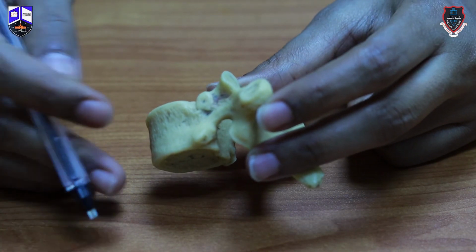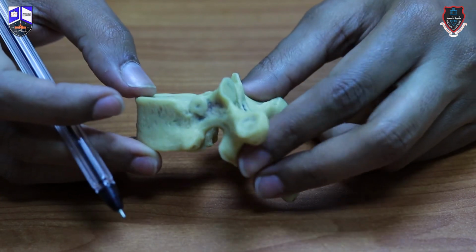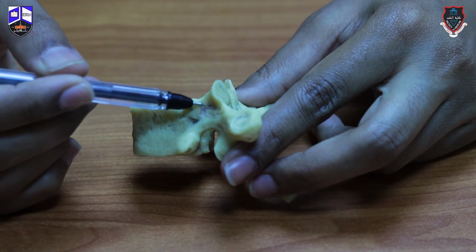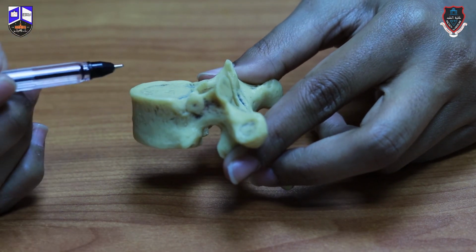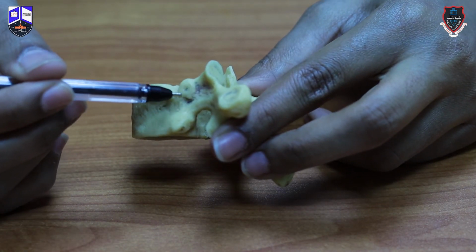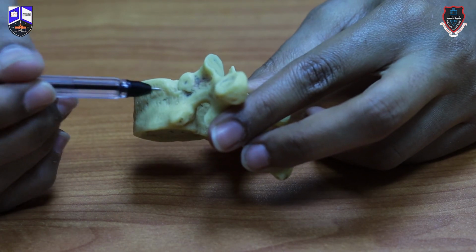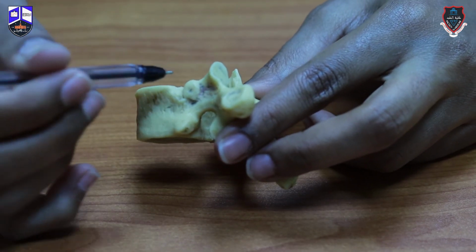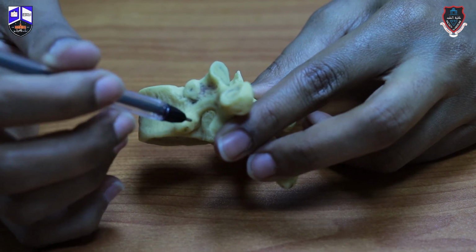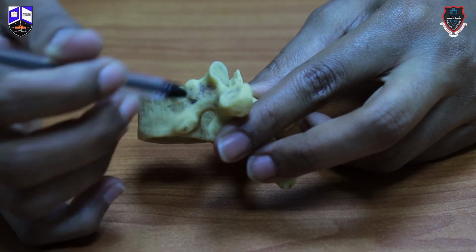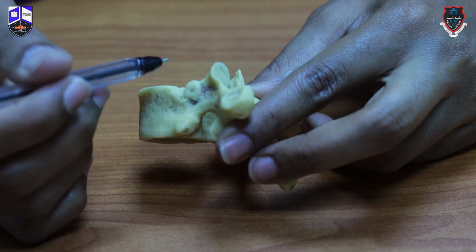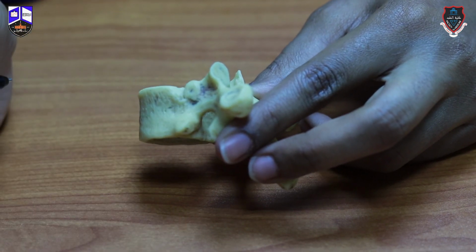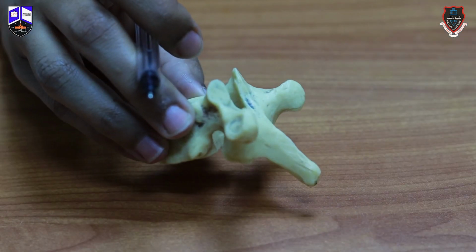The third feature is that the superior border of the pedicle does not lie level with the upper margin of the body of the vertebra. It lies somewhat low down, so that the body of the first thoracic vertebra participates in the formation of the intervertebral foramen both above and below, for the transmission of the 8th cervical spinal nerve and the 1st thoracic spinal nerve. So that's all for atypical thoracic vertebrae.